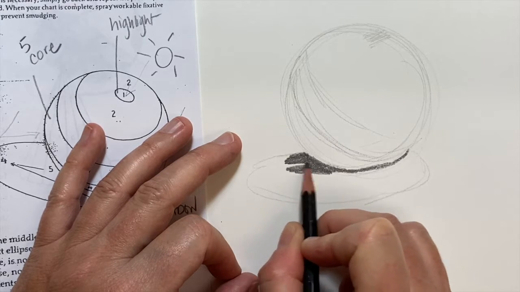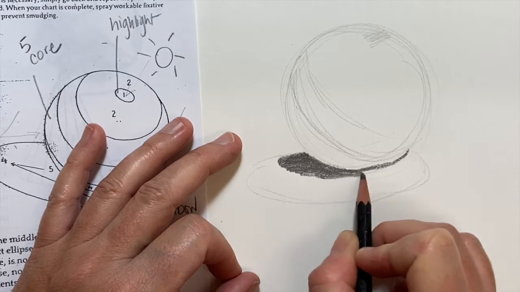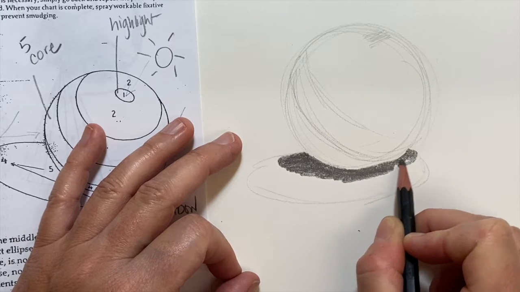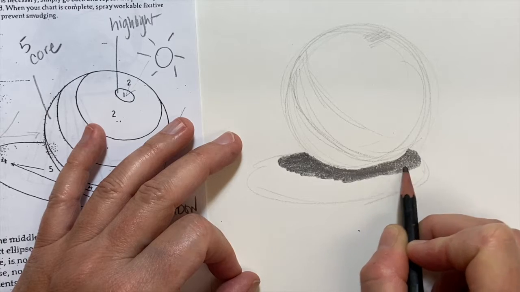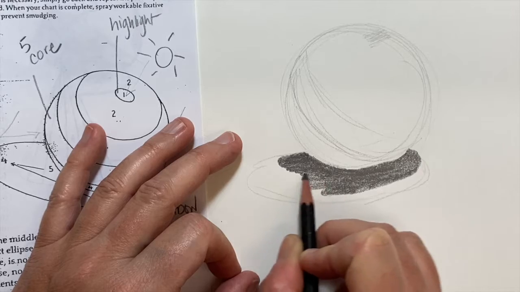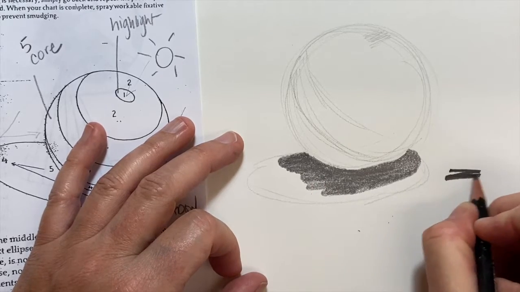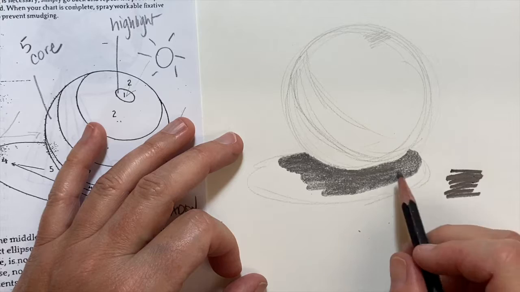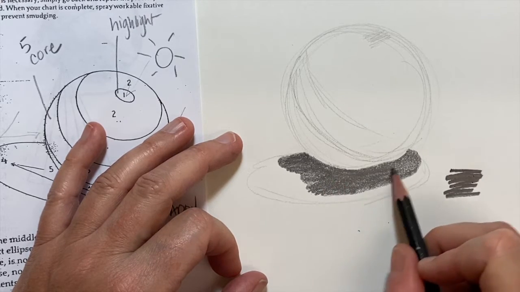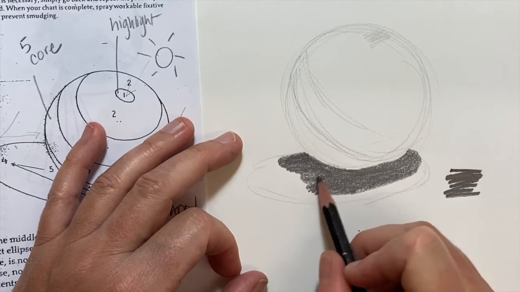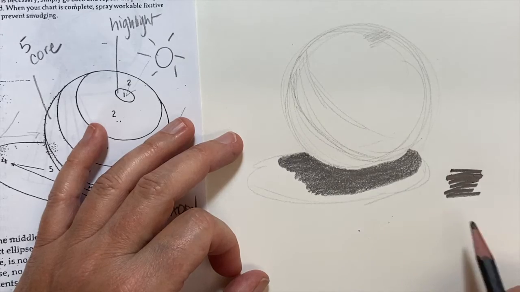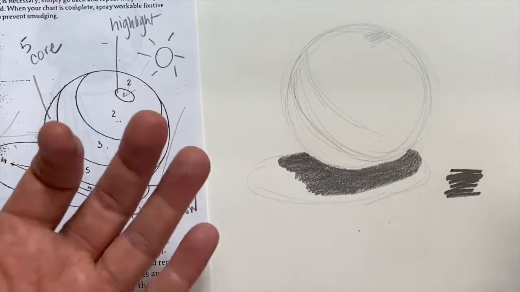So if you want to work on good shading technique down here and work on your darkest value, sometimes people feel a little bit more secure starting with this. All right, so you notice I'm not pushing like a madman down there. But I am working on good, consistent shading so that I don't have any gaps of white in between. And I would continue on with that. So if that's where you start, great.